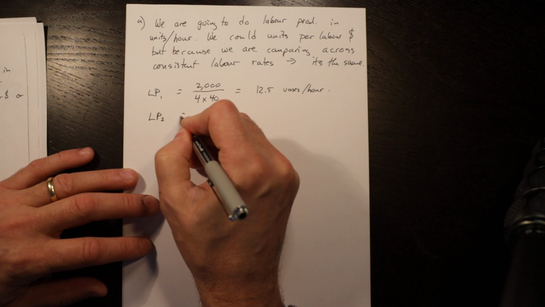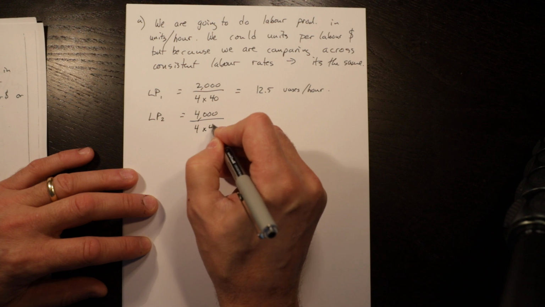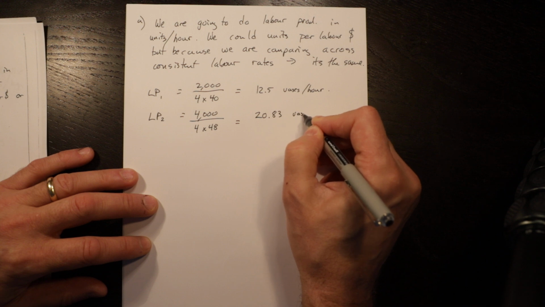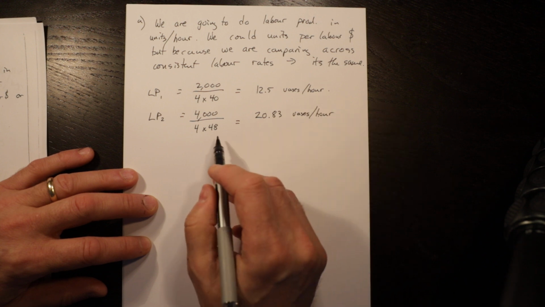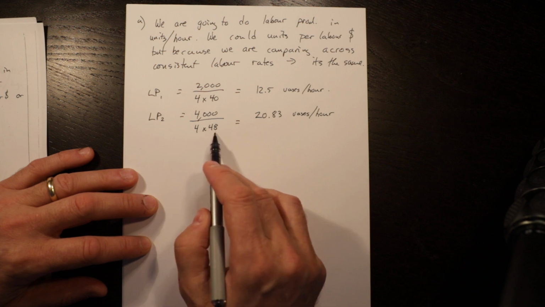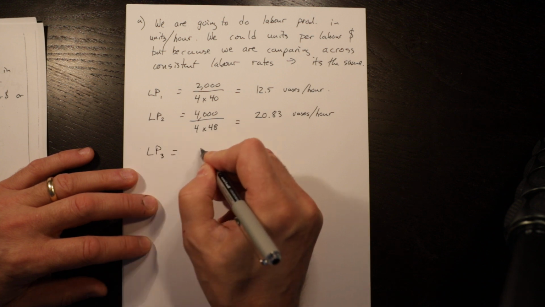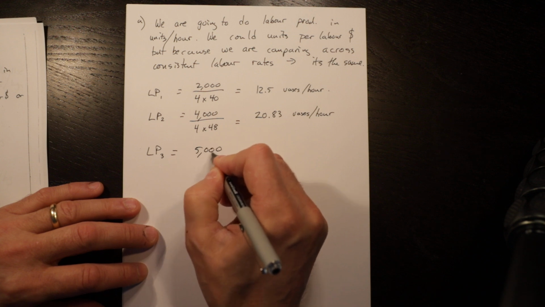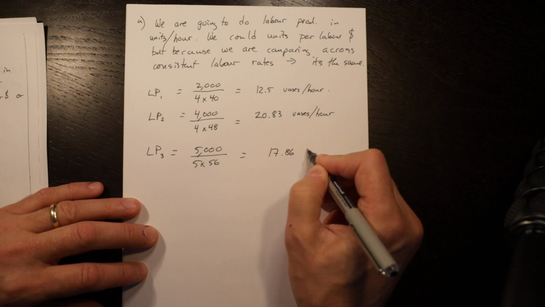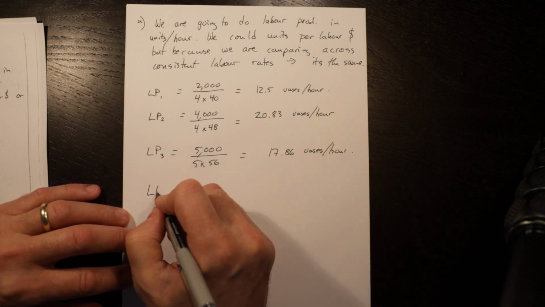Labor productivity in 2 is equal to 4,000, which was our output. We had 4 workers, but they worked more hours. So our output went up much quicker than our labor hours did, so our productivity went up quite substantially as well. LP3 is 5,000 divided by 5 times 56 is equal to 17.86 vases per hour. So our productivity has come down again.